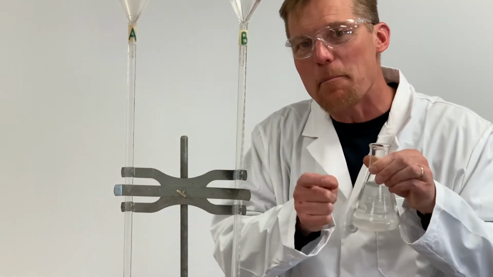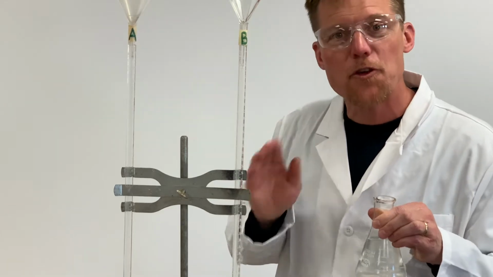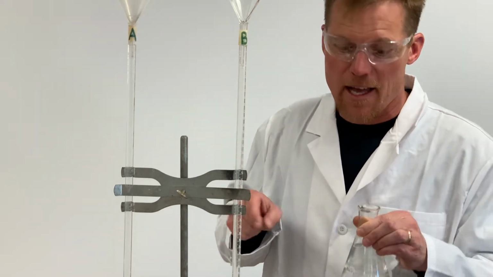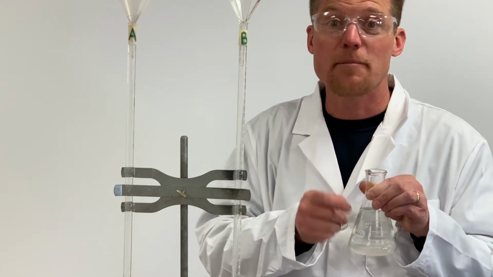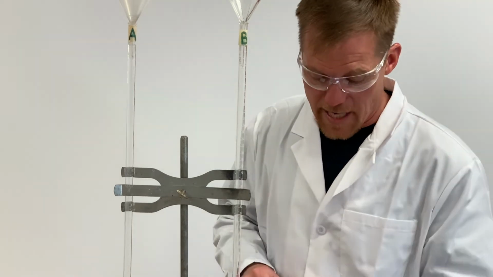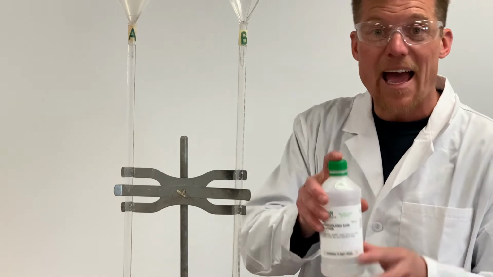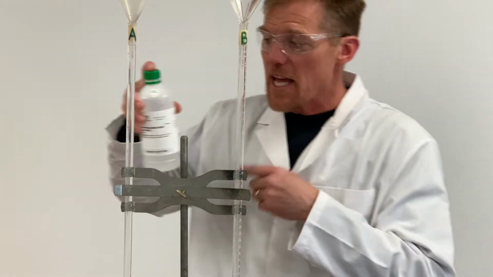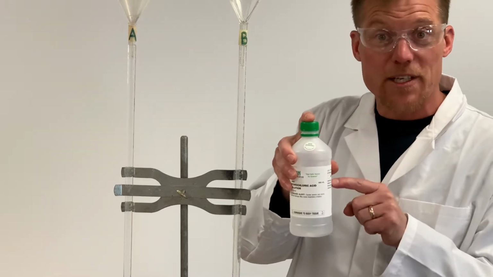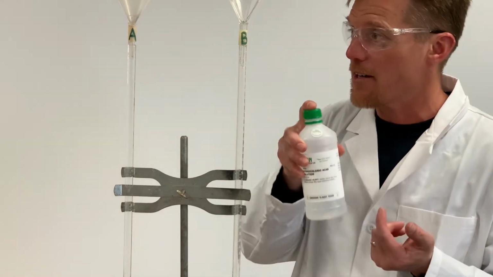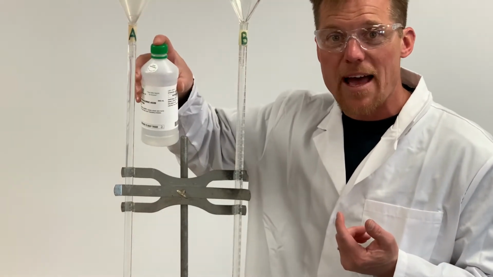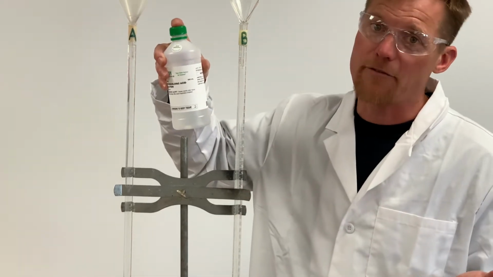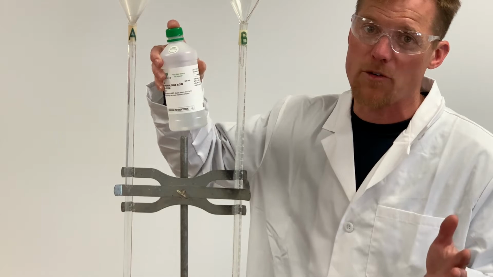If I add my base to even a few drops of distilled water that might reside in the burette from cleaning, I'm gonna dilute my base. That's not a good thing. The same is true if I go and add my standard acid solution to my acid burette. If I think that this is 0.5 molar, which it is when it's in my bottle here, but if I go and I add it to the burette that has water in it, I'm now diluting my 0.5 molar HCl, and it's not 0.5 molar anymore.